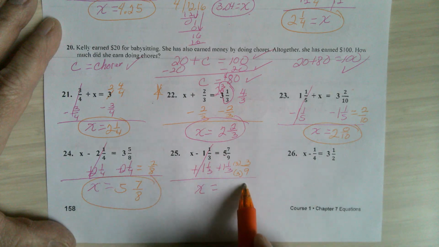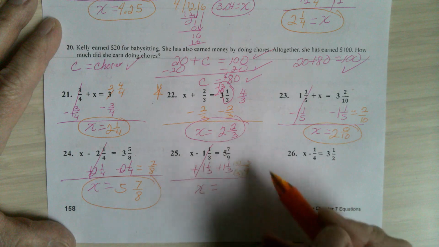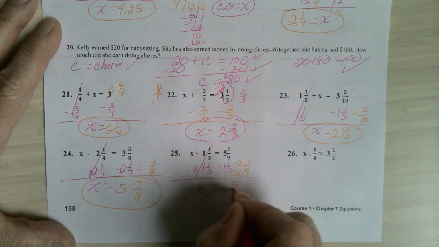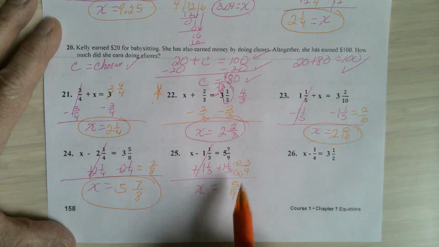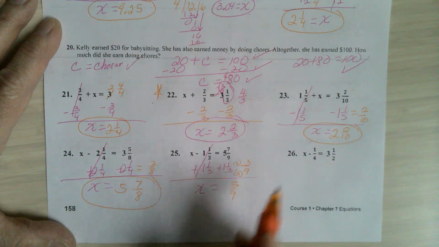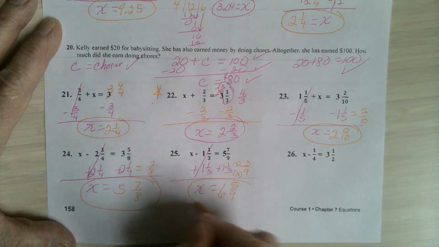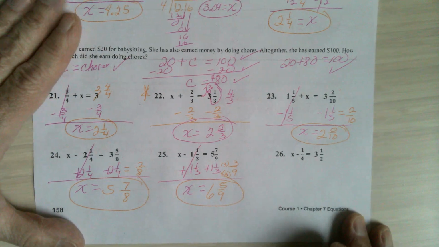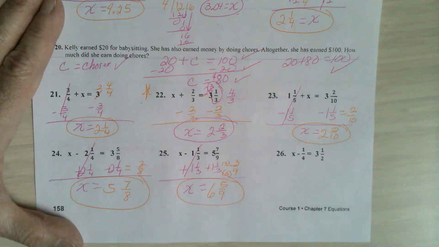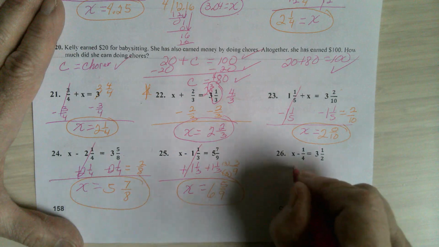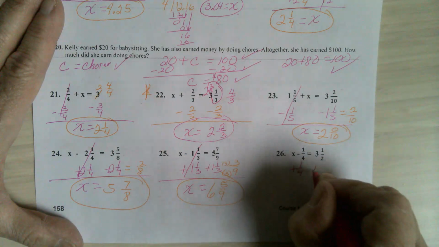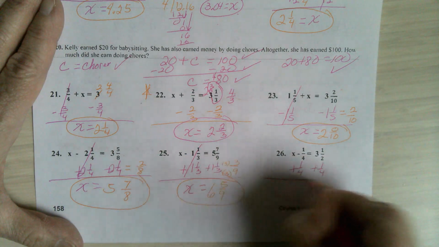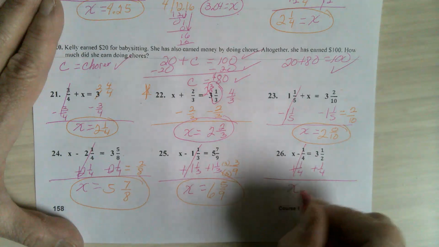So 1/3 is the same thing as 3/9. Now we can add 2/9 plus 3/9 is 5/9. And whole number 5 plus whole number 1 is whole number 6. 6 and 5/9. Our last problem to do, add 1/4, add 1/4, draw your line and cancel.